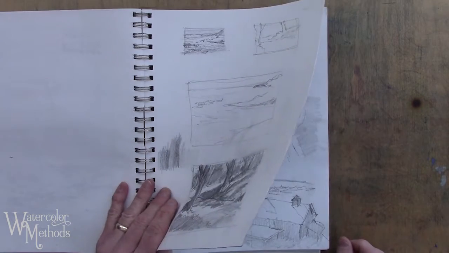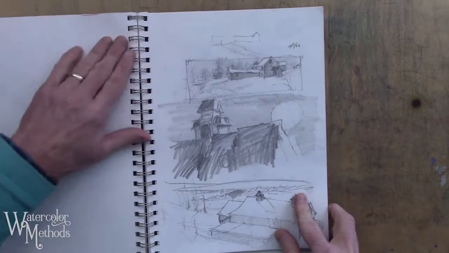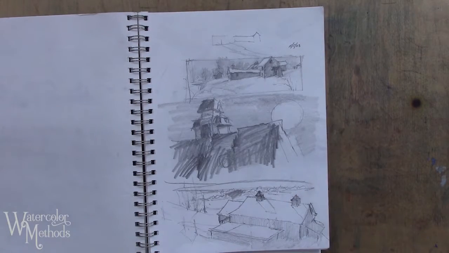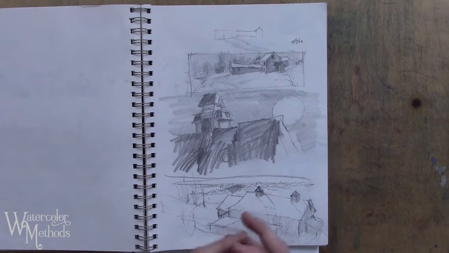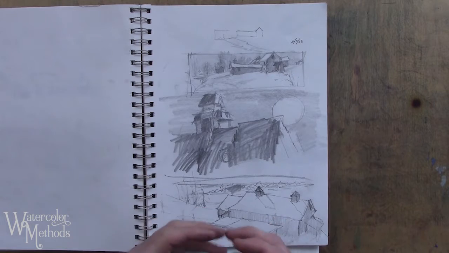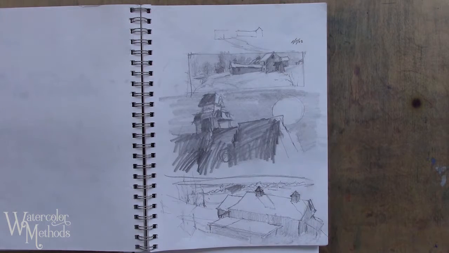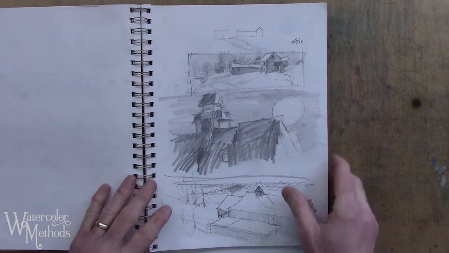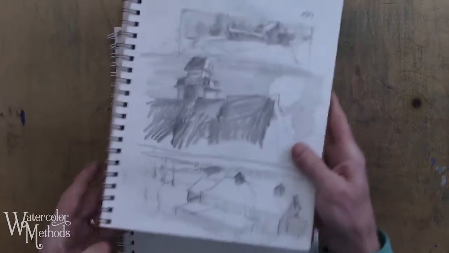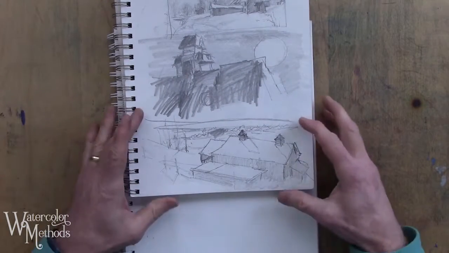I have a notion actually now to do a painting as the winter solstice is approaching. I've got a notion to do a painting of a scene that will allow me to really show off the dark sky and the bright full moon and what that does to the landscape. So I was looking through sketchbooks to find something, and I found this kind of scene that I drew.